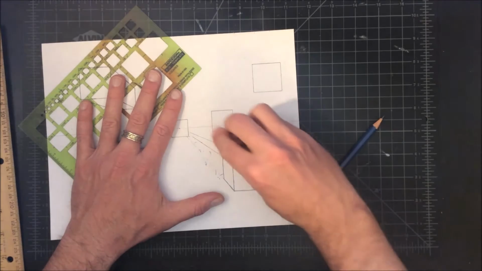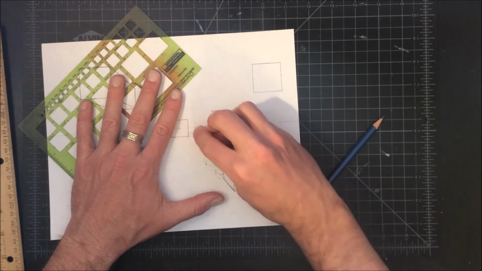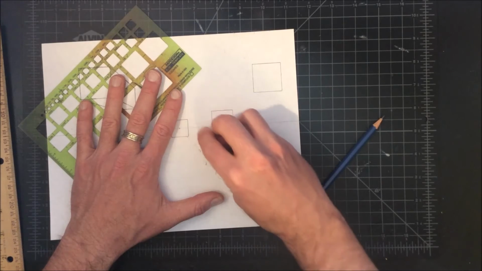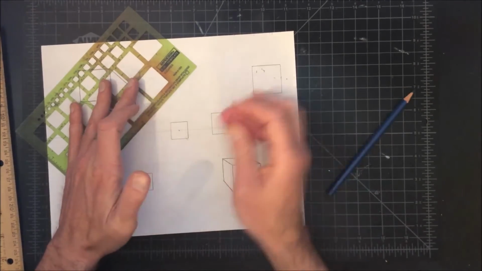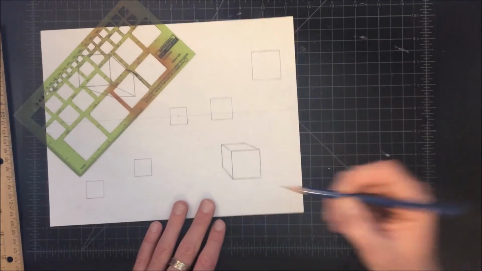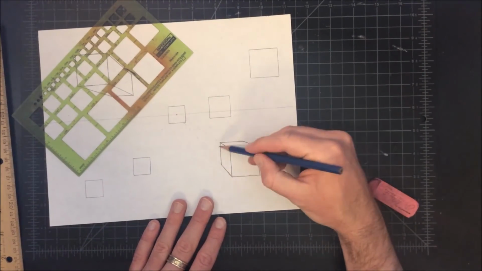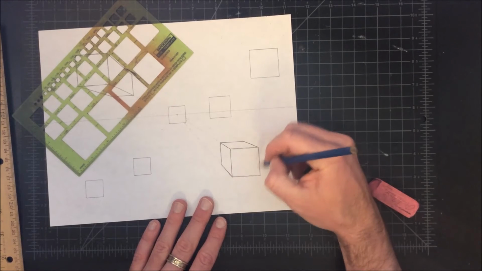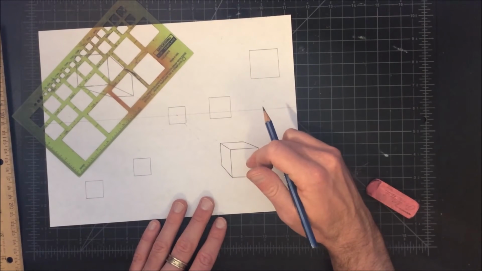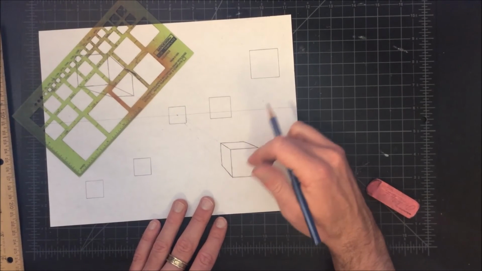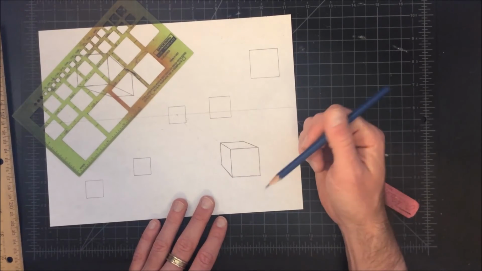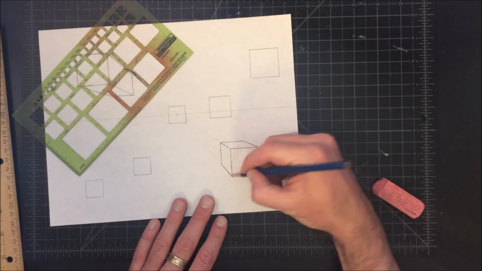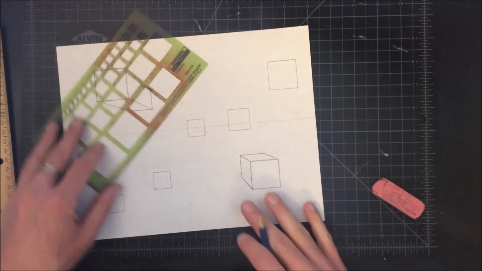Foreshortening just means that if something is going away from you, it's going to get smaller. So if you take a look, the back end of the cube is actually smaller than the front end. So this creates that illusion of 3D a little better than just kind of drawing the cube out step by step.